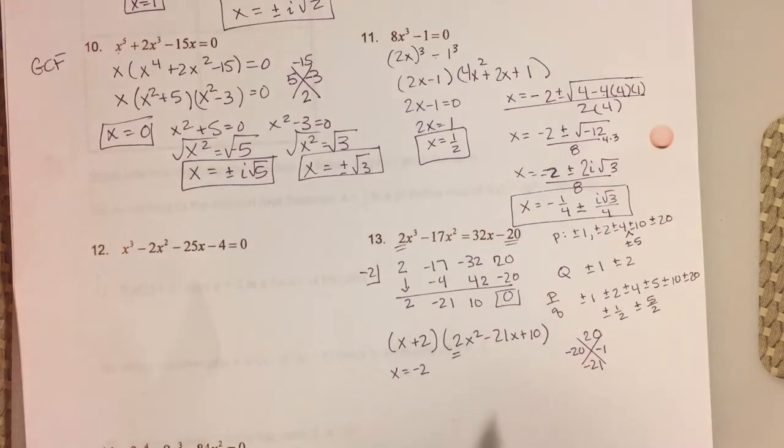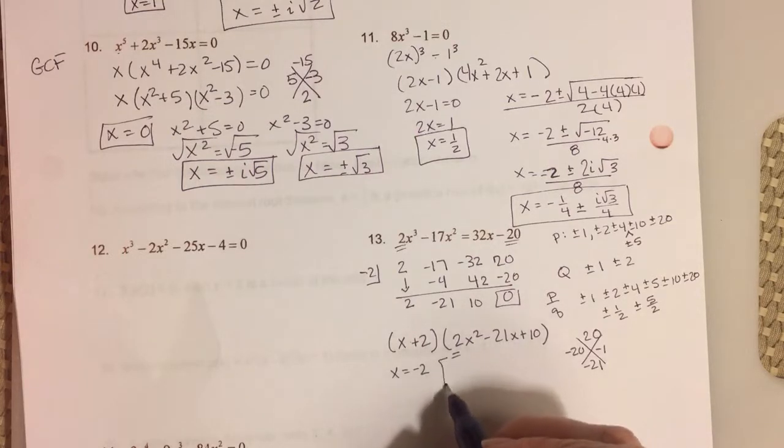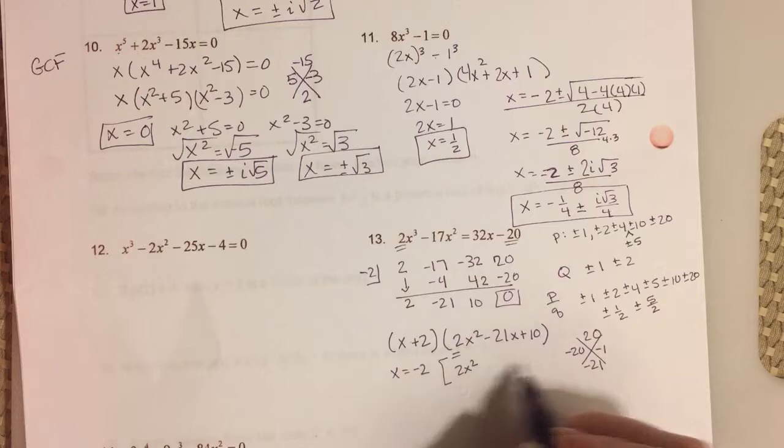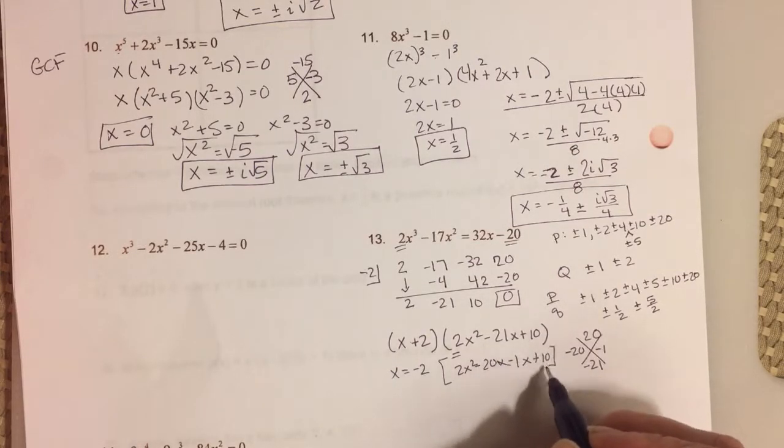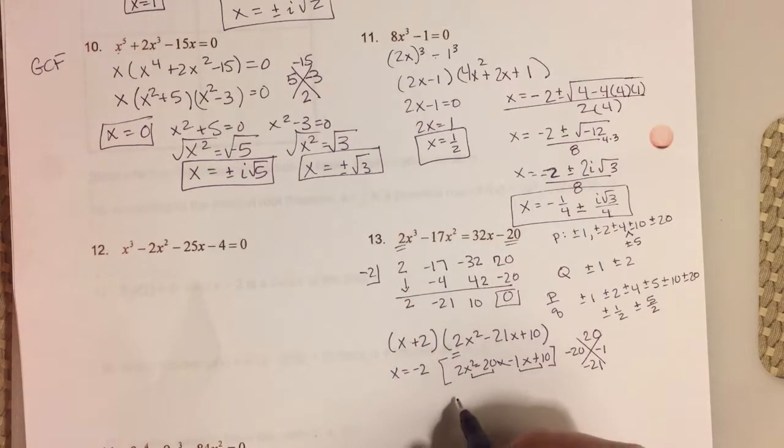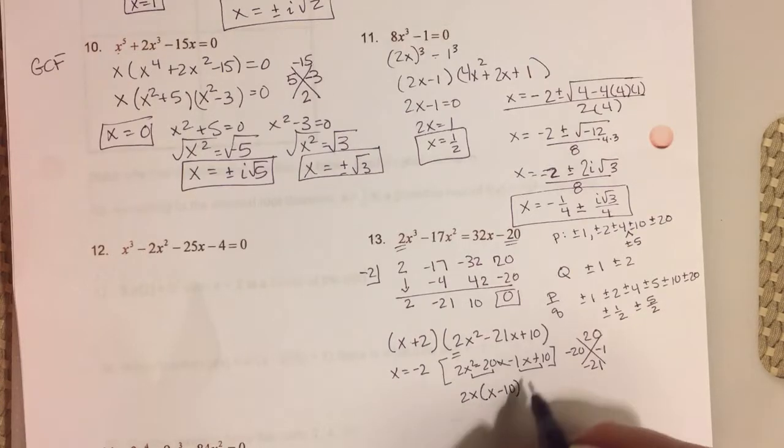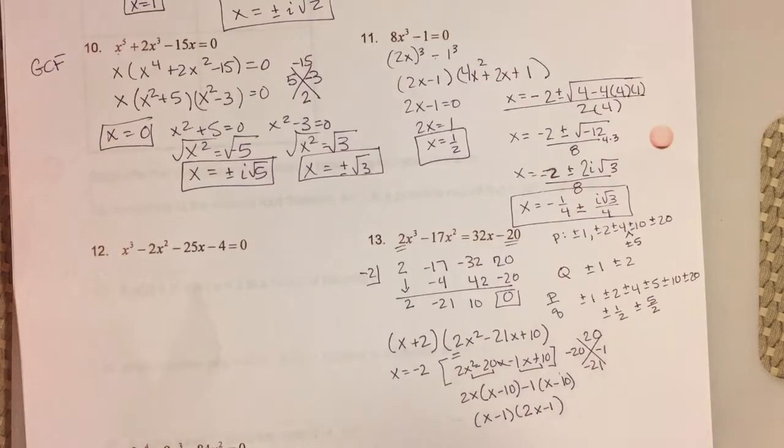Because my a is 2, I need to now bring it into factor by grouping. And so I have 2x squared minus 20x minus 1x plus 10. Now I group them, and I would have a 2x here, and I would get x minus 10. And here, in order to get x minus 10, I'd have to pull out a -1 to get a positive x and a -10. So now since these match, I'm going to pull out x minus 10, and I'm going to have a 2x minus 1 left over.